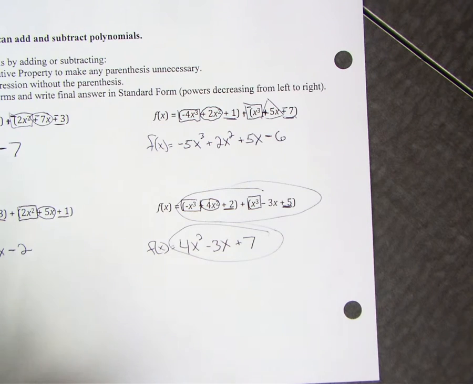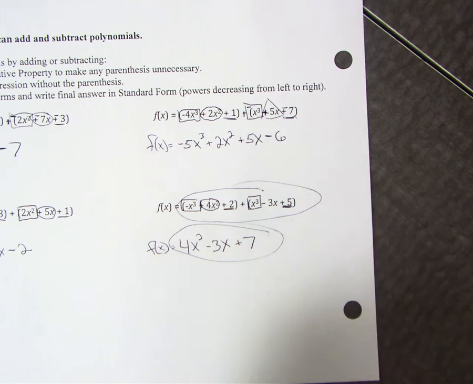So that is adding and subtracting polynomials. You should have some practice on Schoology, so go ahead and try some of the practice.